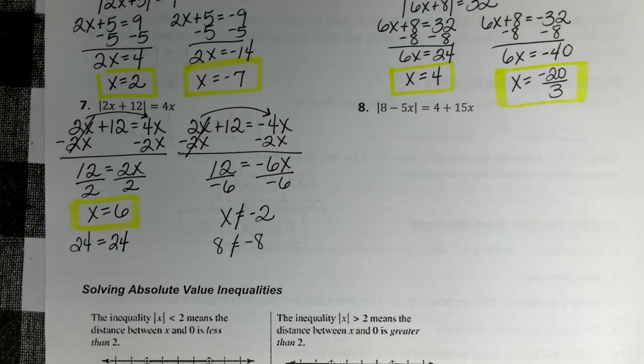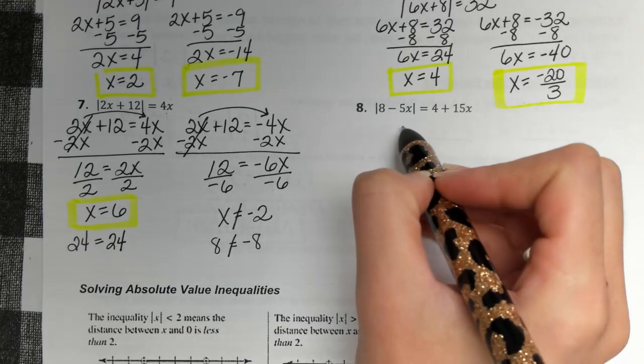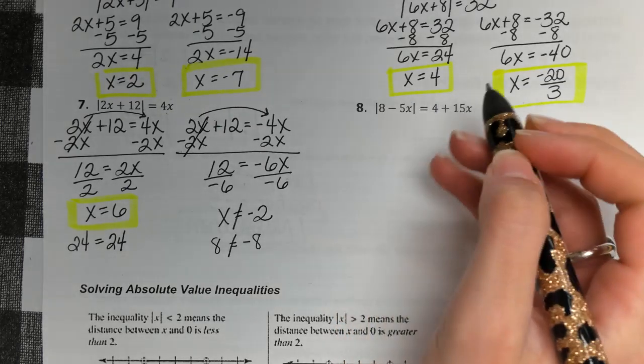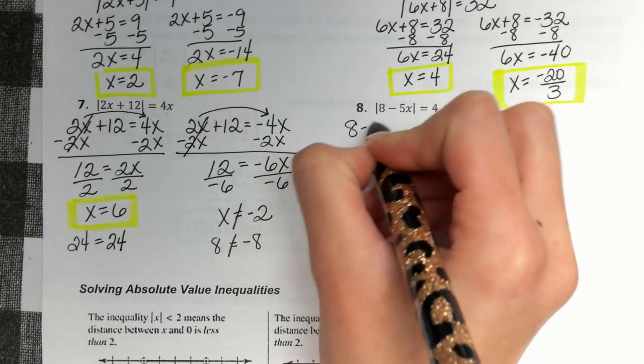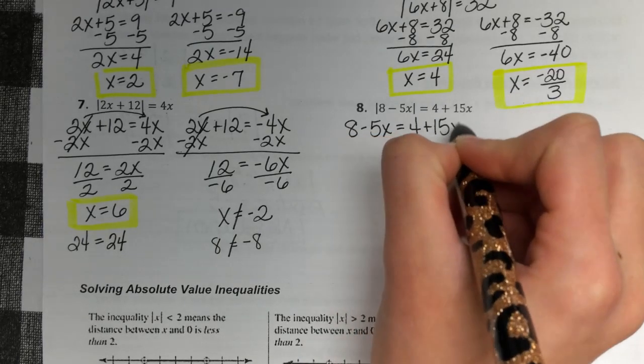Okay, number 8. Absolute value of 8 minus 5x equals 4 plus 15x. Now I have two terms on the right, which is okay. I still have nothing added or subtracted here, so I can split it. 8 minus 5x equals 4 plus 15x.